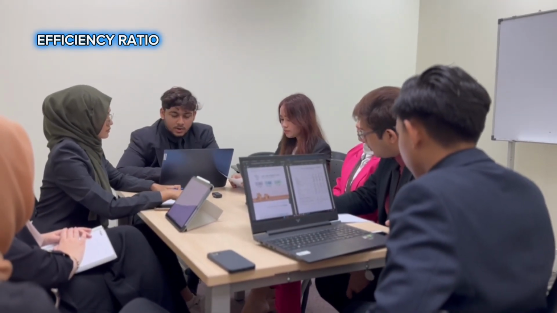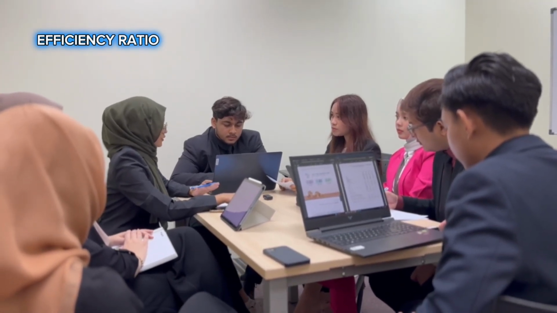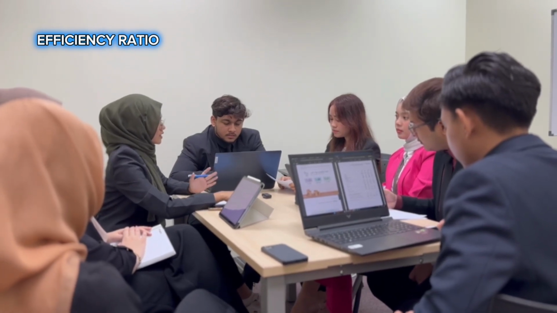Okay, Shira, what about the average collection period? Okay, moving on to the average collection period. Post Malaysia Berhad has a higher collection period of 137.49 days, indicating that it takes more time for them to collect their receivables. On the other hand, Gdex Berhad has a collection period of 56.49 days, implying a more efficient collection process. Exactly, yes. This suggests that Gdex Berhad manages its collections more effectively as they spend fewer days in the collection period compared to Post Malaysia Berhad.